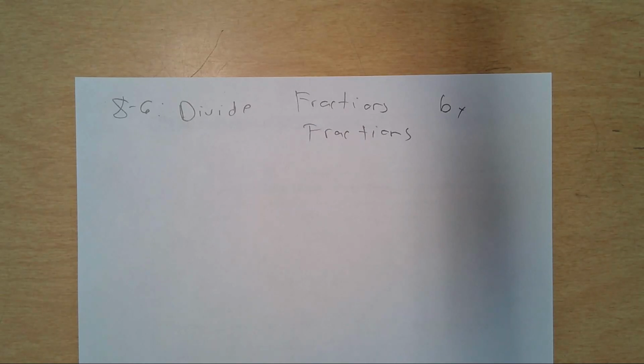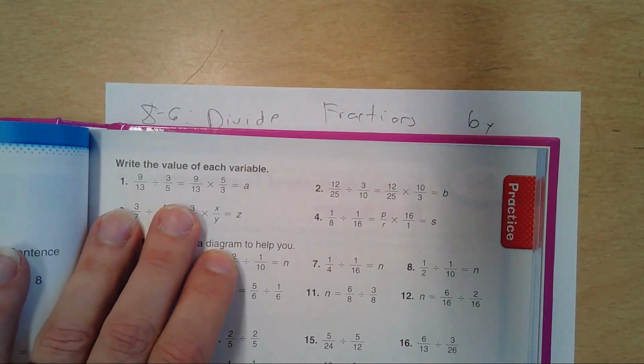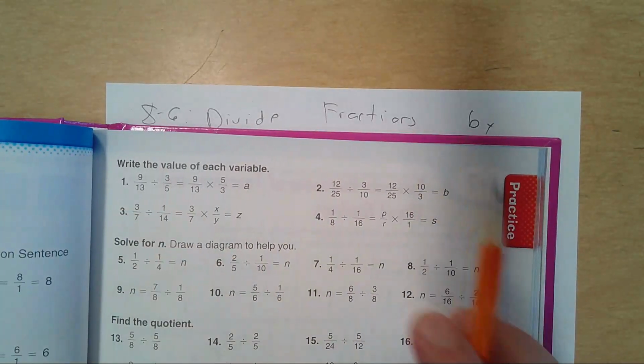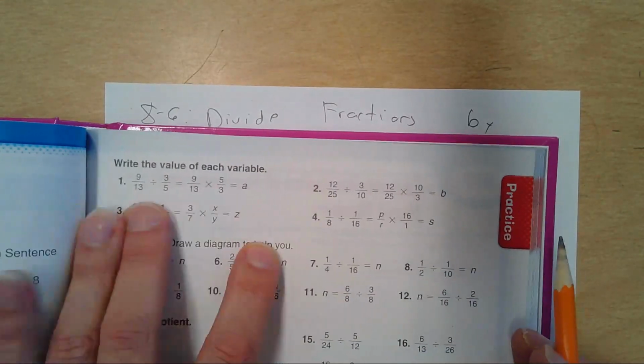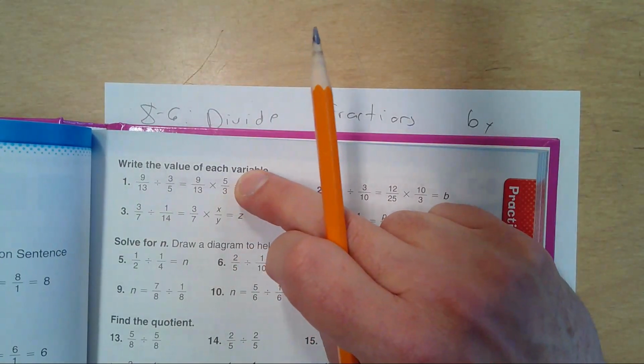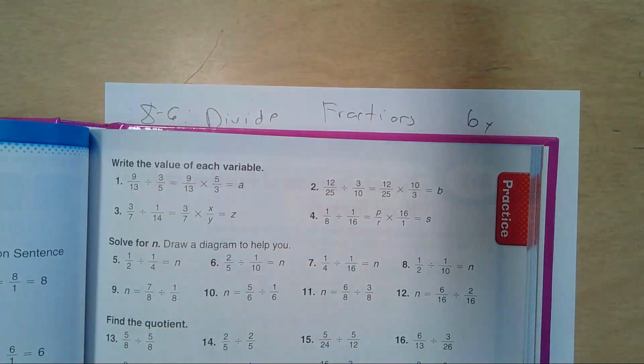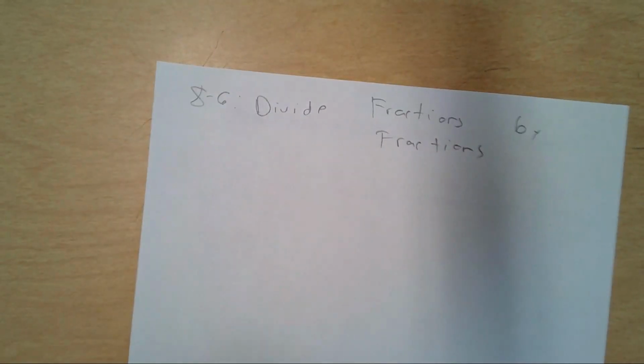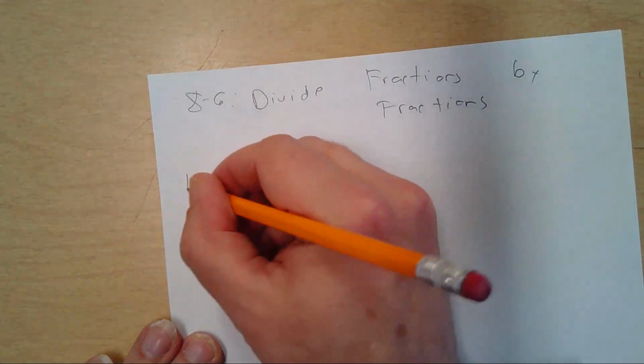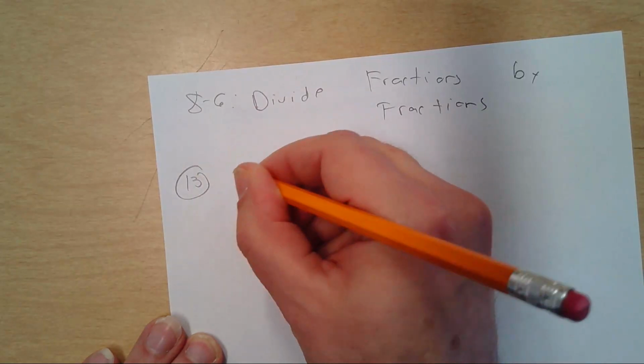Okay, dividing fractions by fractions here. So they have some of these, like in your homework, you can certainly solve them, the first 4. Basically, they just write out the problem for you. They got the reciprocal already there. So I'm going to move down to number 13. That's where I want to start this.